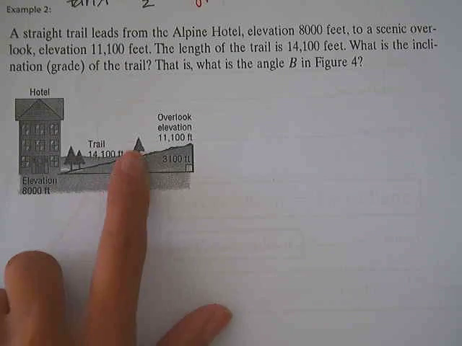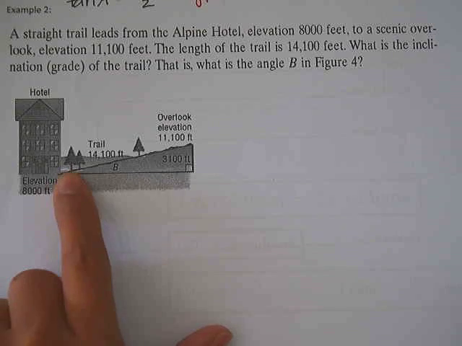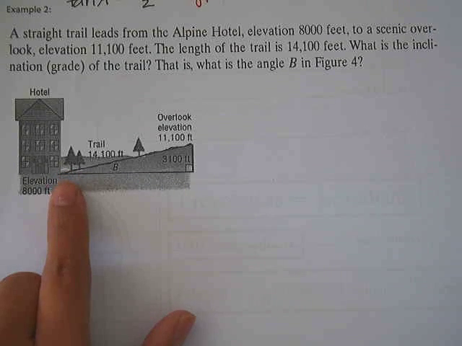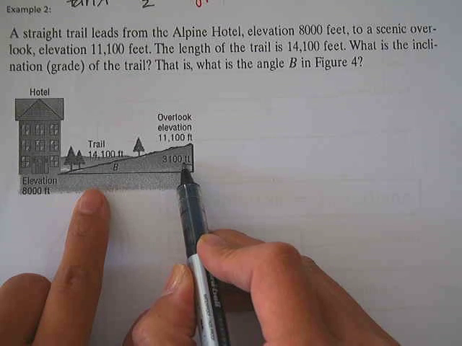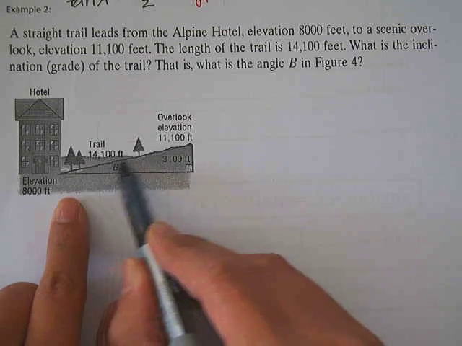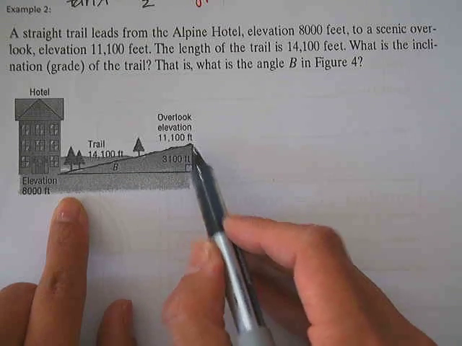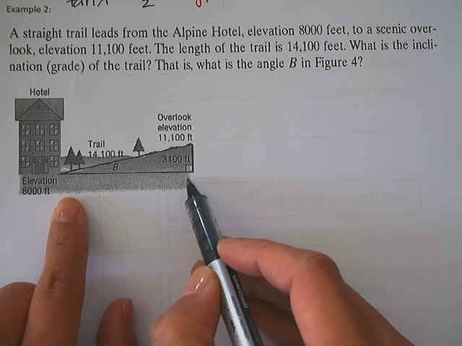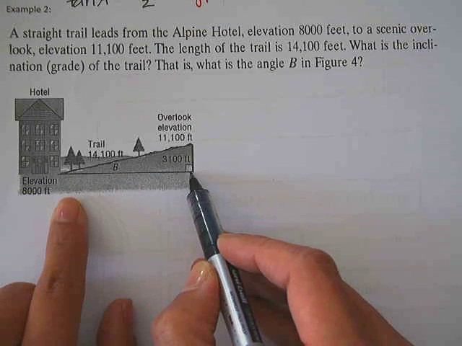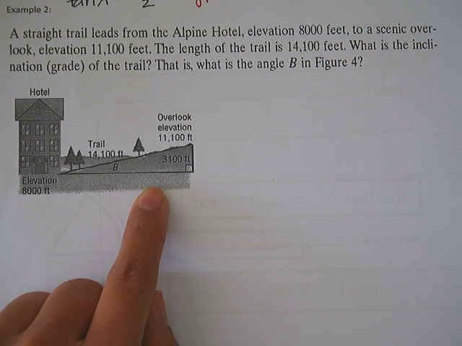So they already gave you this picture, which is awesome. And angle B is this angle right here. So it's kind of giving you everything you need to know. So for angle B, I have opposite, and I have this trail, which is 14,100 feet. Opposite and hypotenuse. And the reason I know this is the hypotenuse is because it's opposite the right angle.